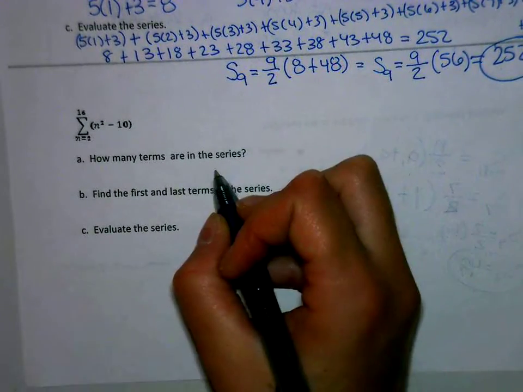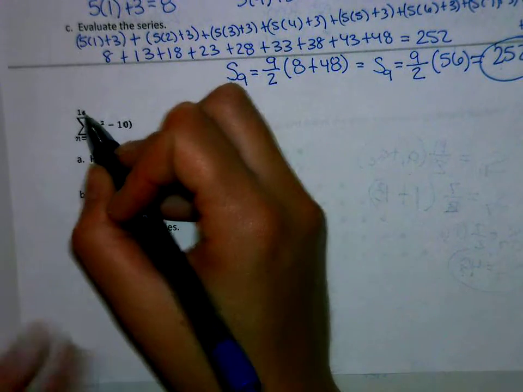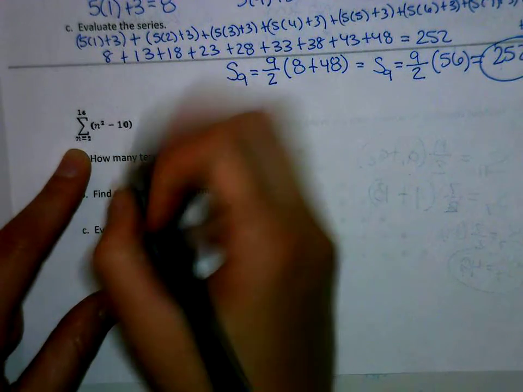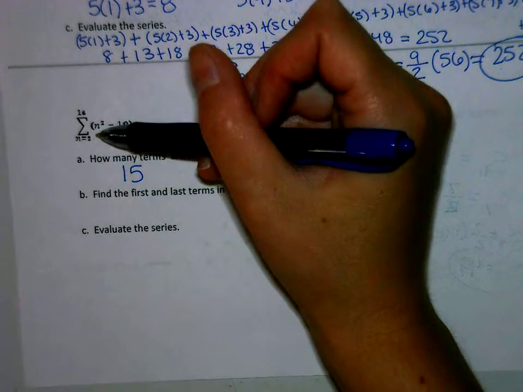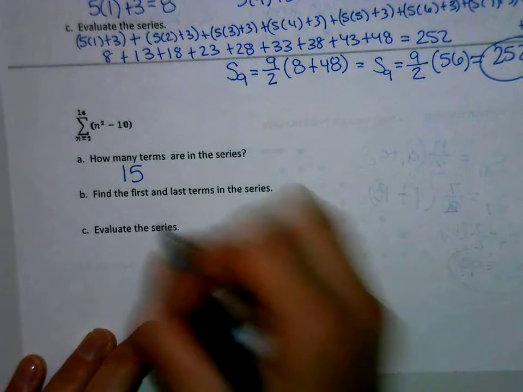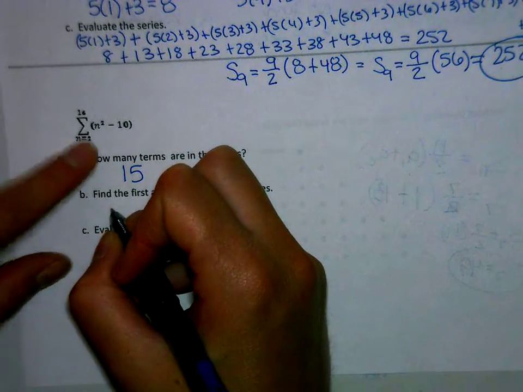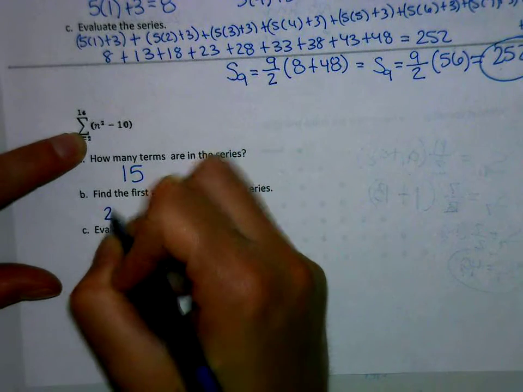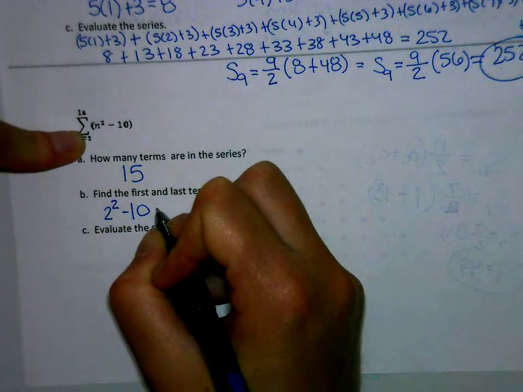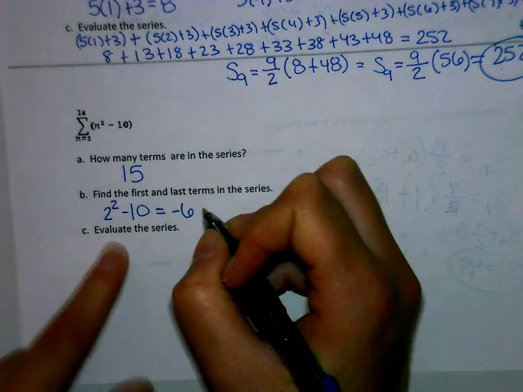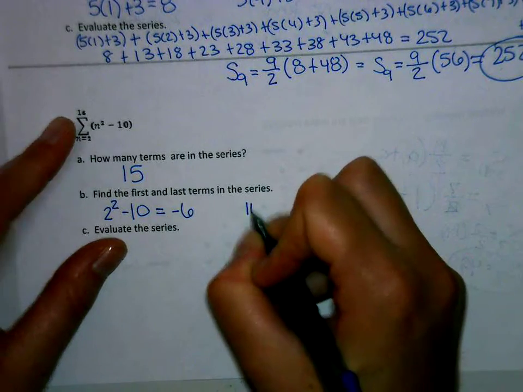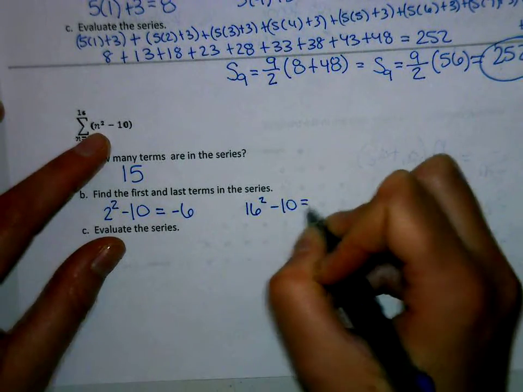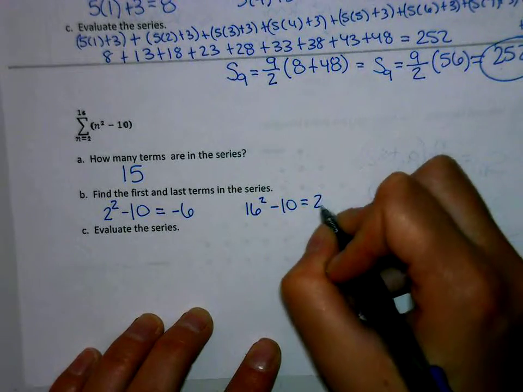Alright, let's look at one more. How many terms are in this series? We have an upper limit of 16, but we don't start until 2. That means we have 15 terms because we skipped over 1 and went right to 2. To find the first term, since our first term is 2, we do 2 squared minus 10, which equals negative 6. Then our last term is 16, so 16 squared minus 10 is 246.